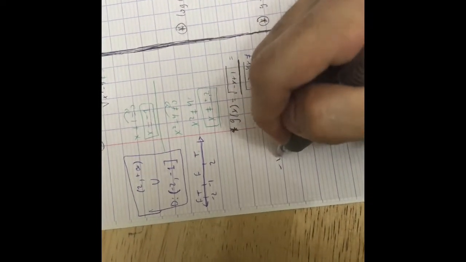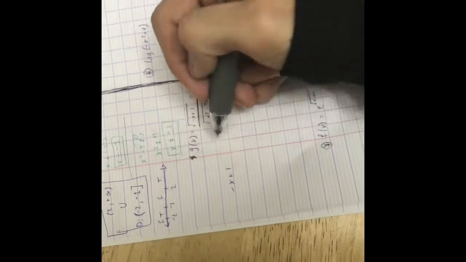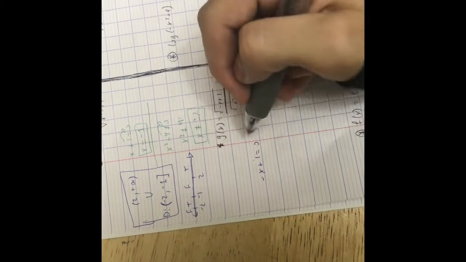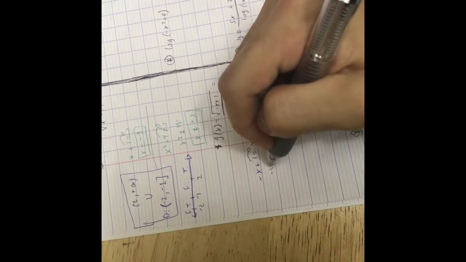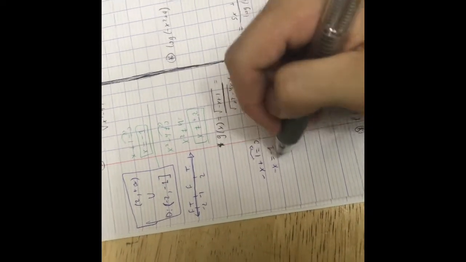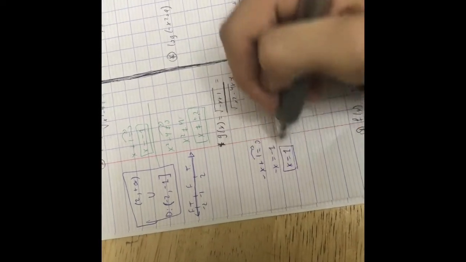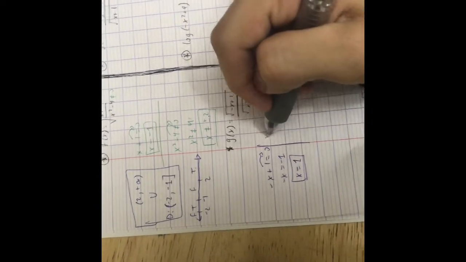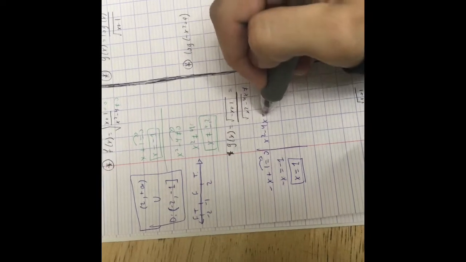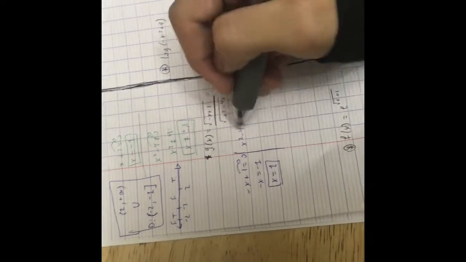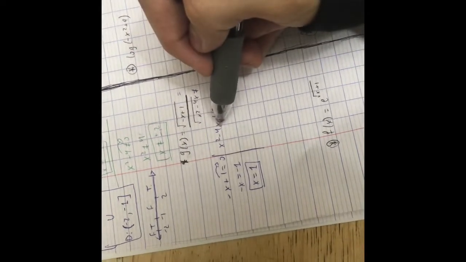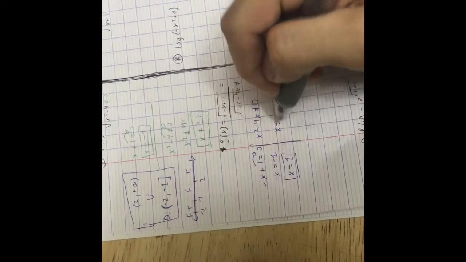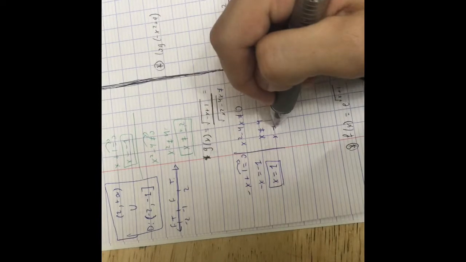So first one, negative x plus 1 equals 0, numerator. So you shift 1, negative x equals negative 1, divide by negative, x equals positive 1. This is one of the x's. Now solve the denominator. So it's x squared minus 4x not equal to 0. So all you have to do is factor this and basically get 0 and get x. So you'll get x not equal to 4, x not equal to 0.